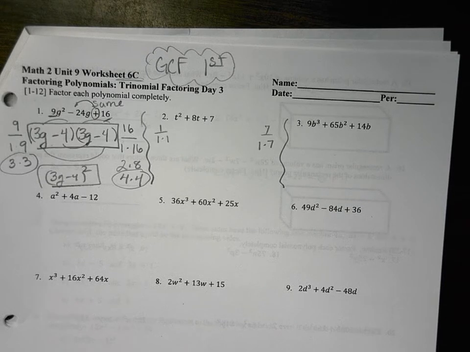Is this the shortcut one where you can do the adding one? Because the leading term, the leading coefficient is 1?